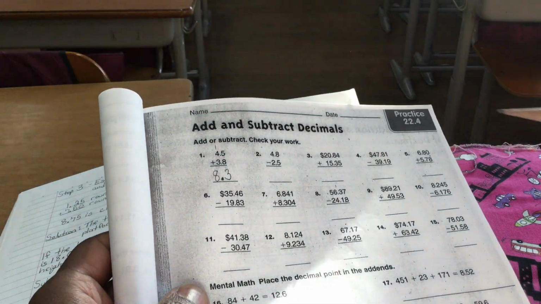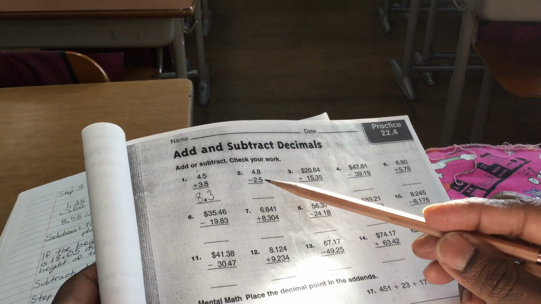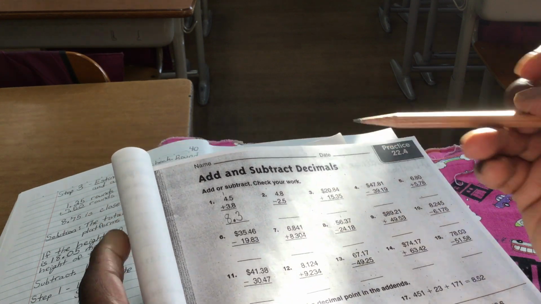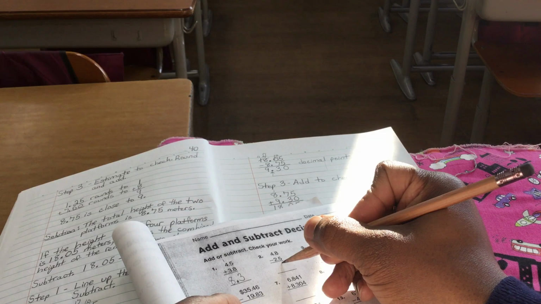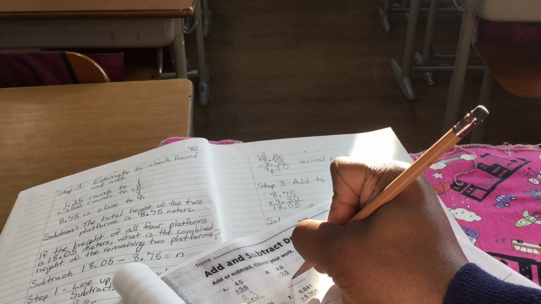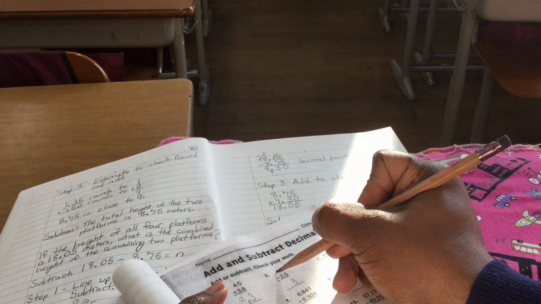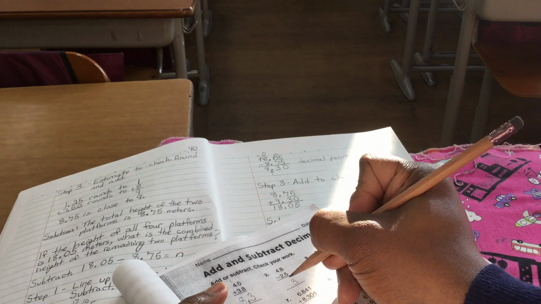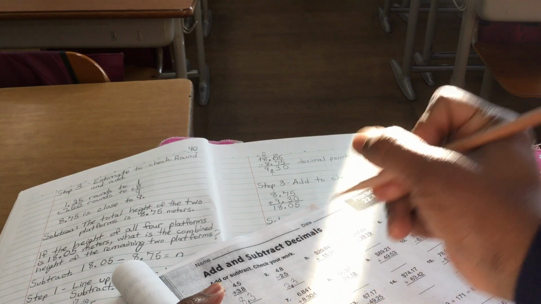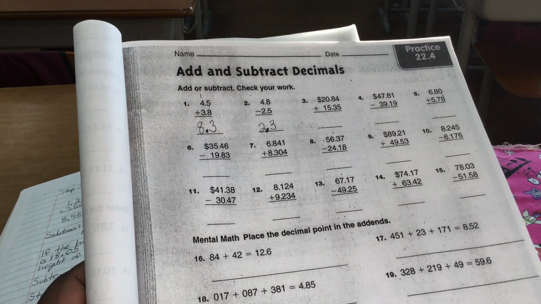Okay? And let's look at number 2. 4.8 minus 2.5. These are really easy, right? 8 minus 5 is 3. Okay, and 4 minus 2 is 2. Now I add in my decimal point. 2.3. Very simple, isn't it?